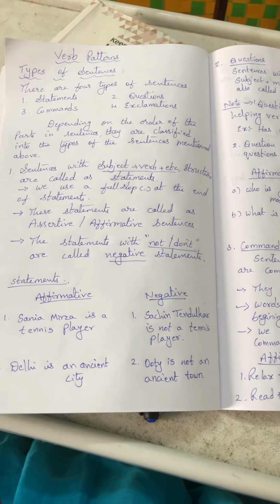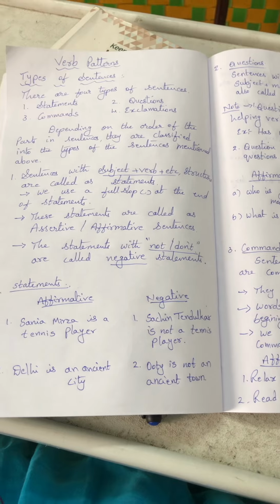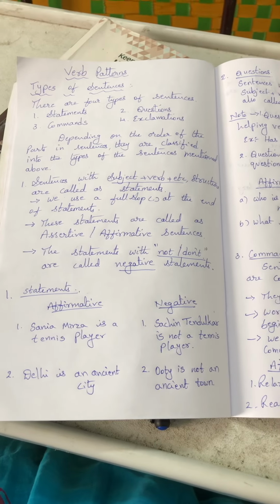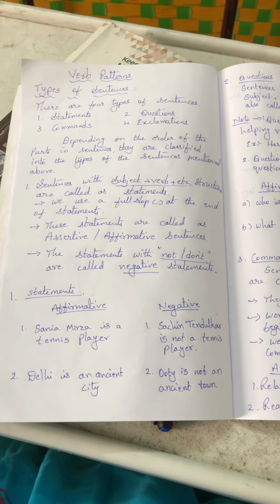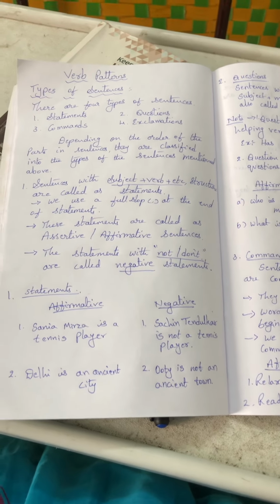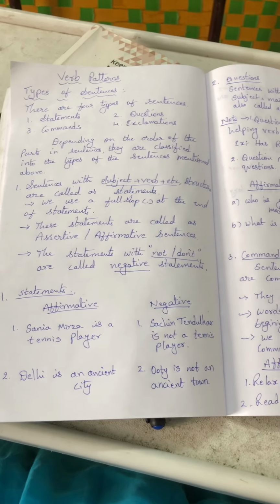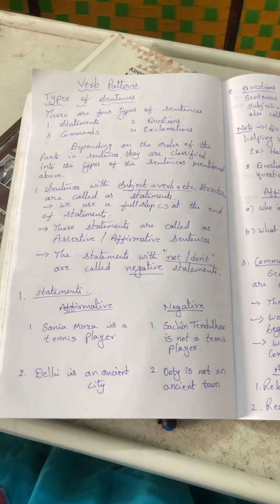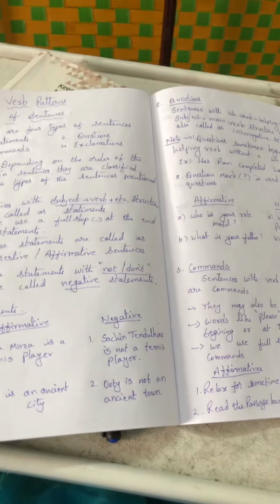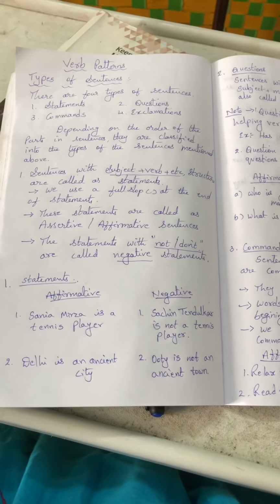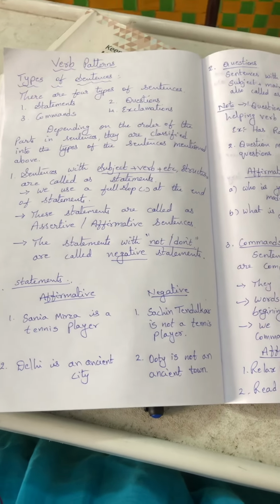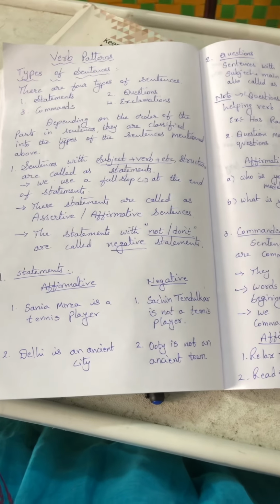Before going to explain the verb pattern, I want to tell there are four types of sentences which exist in usage of our language. First, we may have statements, questions, commands, and exclamations. Statements means the way we say the sentences ending with a full stop. And questions, when we question the people, we use questioning statements. When we order some other people, we use commands. When we express our feelings, we use exclamatory sentences.